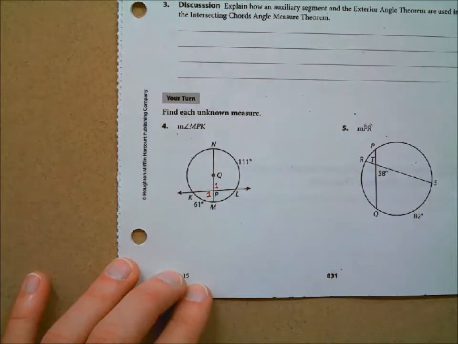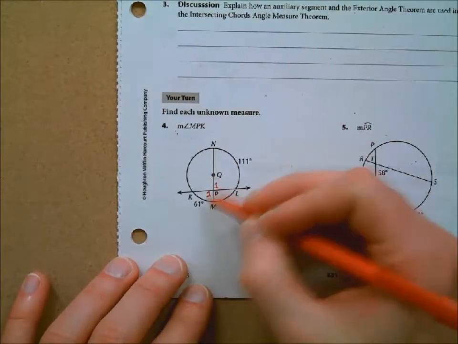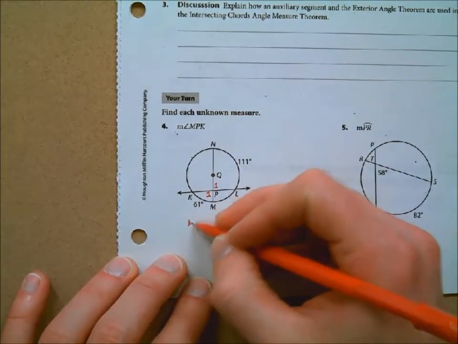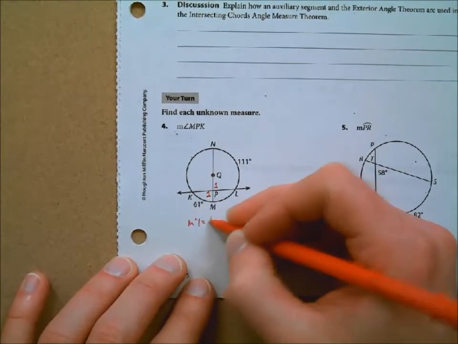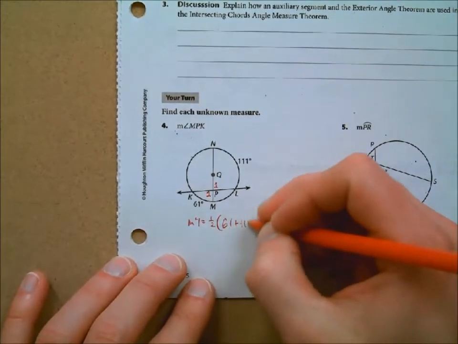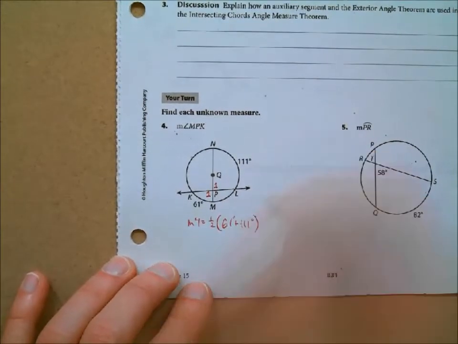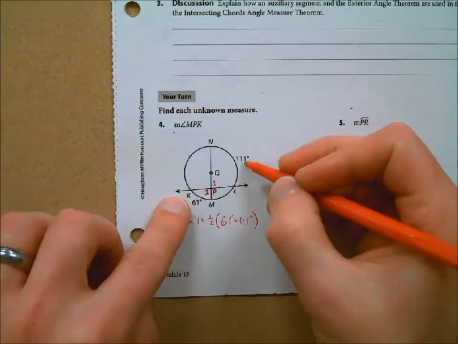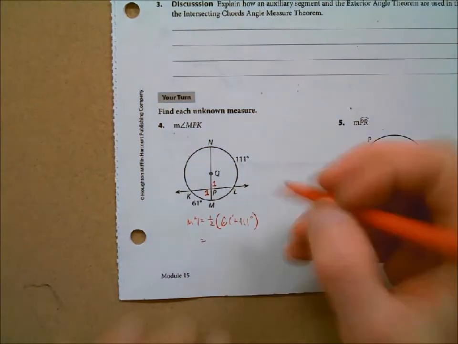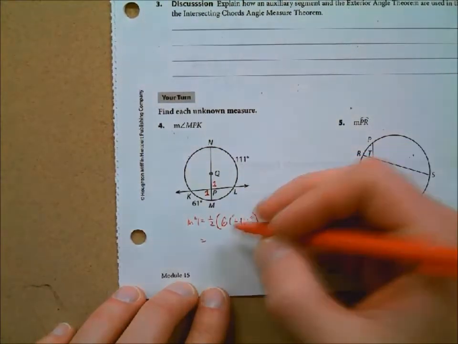The intercepted arcs for angle 1 here are the 111 and the 61. So the measure of angle 1 is 1/2 of 61 plus 111, these two intercepted arcs. We add those up, and that's going to be 172.